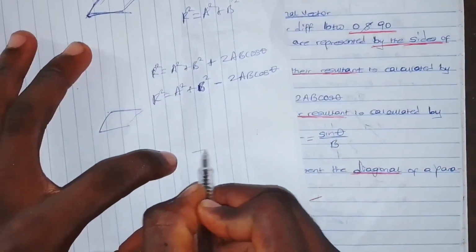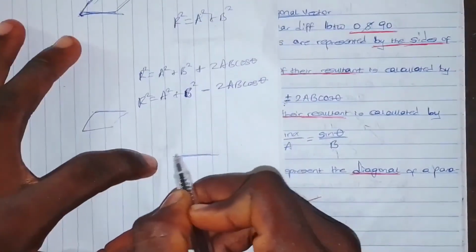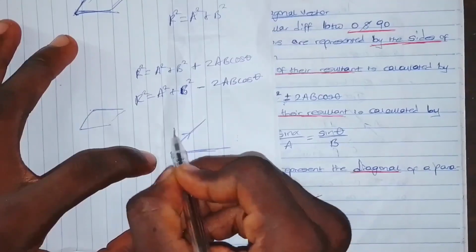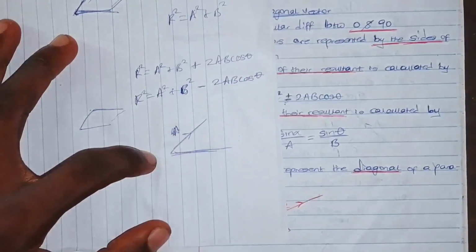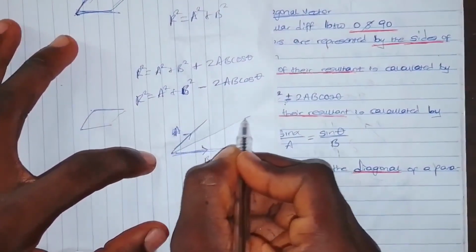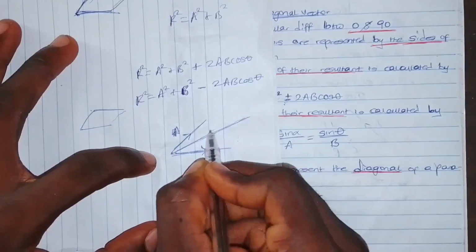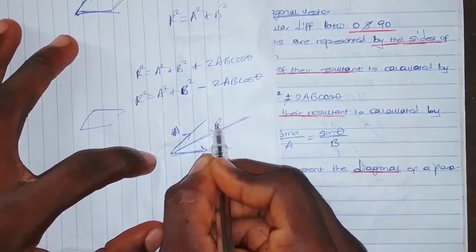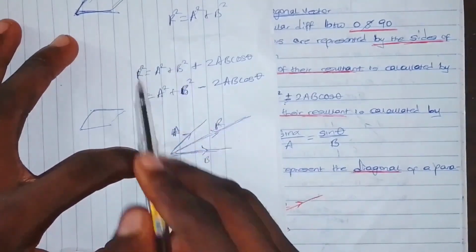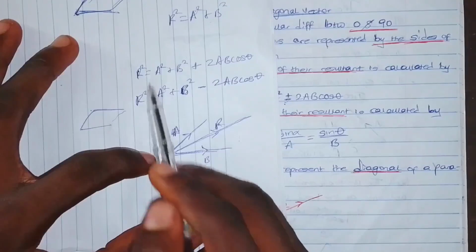Remember, these diagonal vectors are the sides of a parallelogram. Their resultant is like this. So to calculate the magnitude of the resultant, make use of cosine rule. You can make use of any of these.